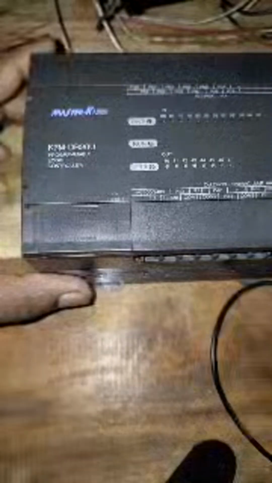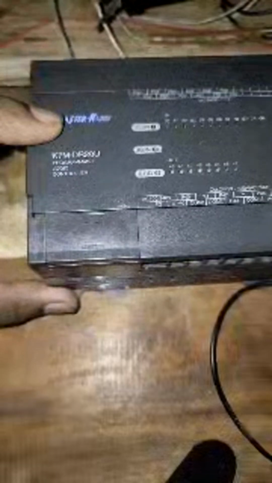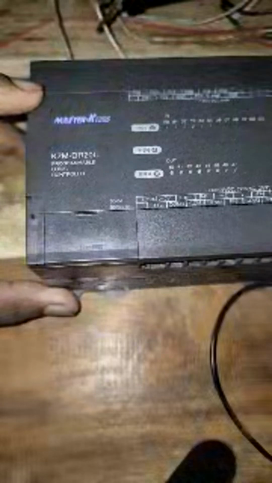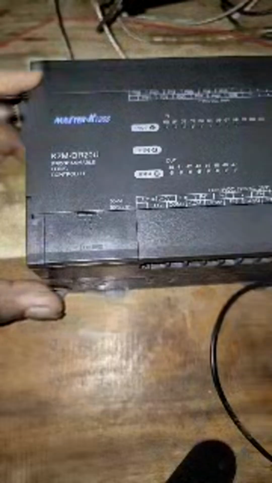So there are different types of LS PLC Master K120S series. The other series of LS PLC are XGB, XGK, XGI, XGR. This Master K120S series needs just one software for programming. This software name is Casual Win.